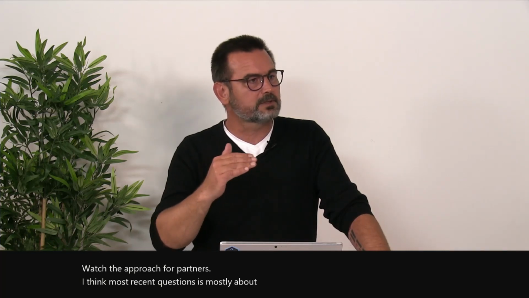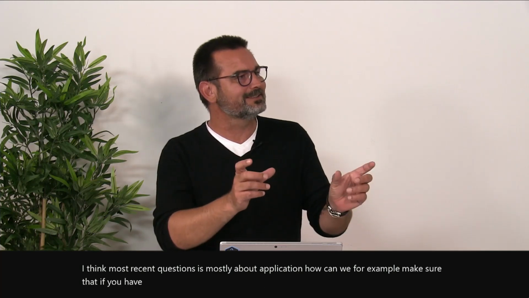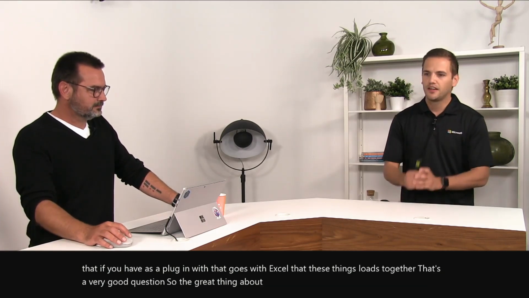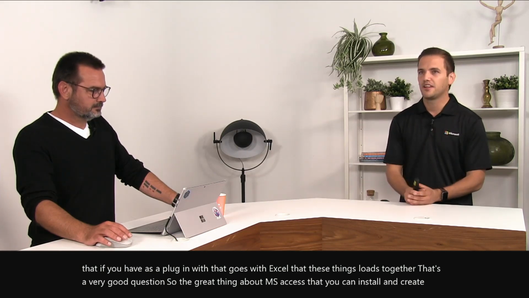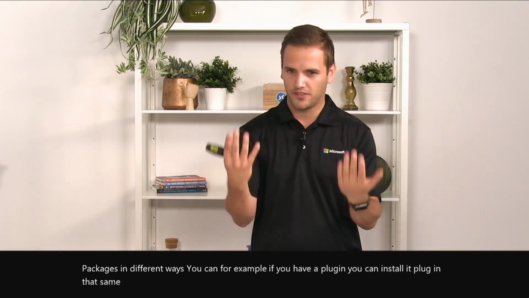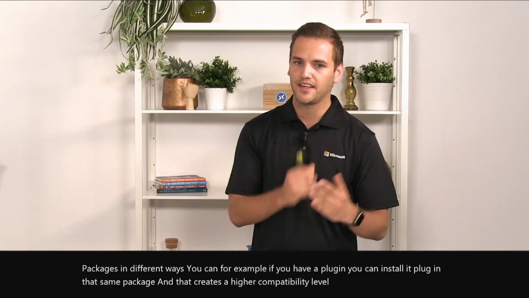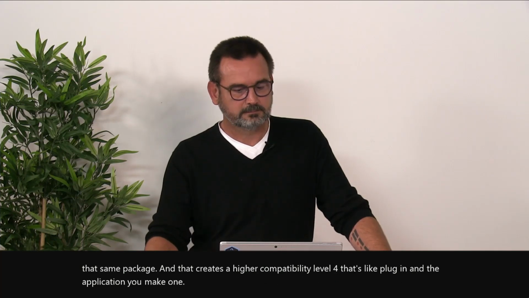I think the most recent questions are mostly about app attach. How can we, for example, make sure that if you have a SAP plugin that goes with Excel, these things load together? Yeah, that's a very good question. So the great thing about MSIX is that you can install and create MSIX app attach packages in different ways. So if you have a plugin, you can install that plugin in that same package. And that creates a higher compatibility level for the plugin and the application. So you make one package of that. Yeah, one application container for that, yes.